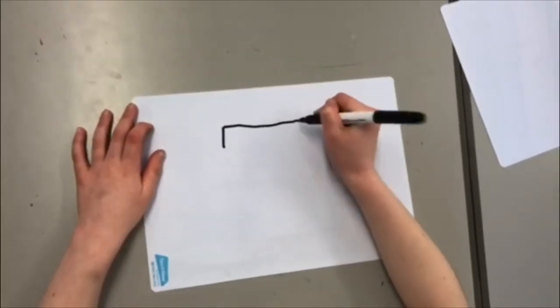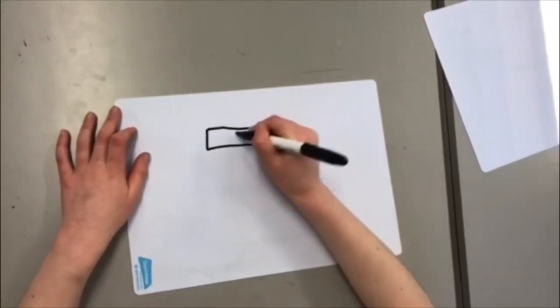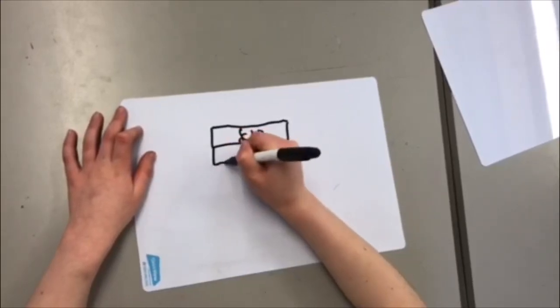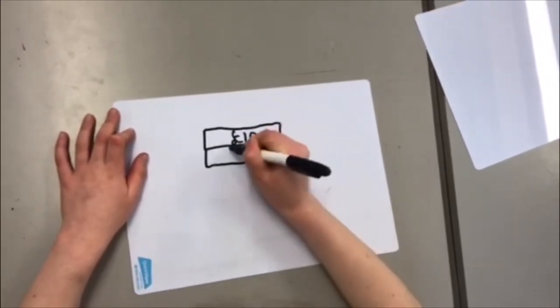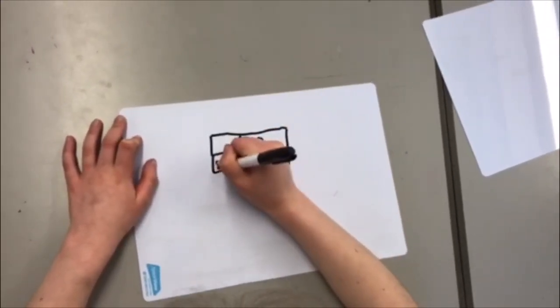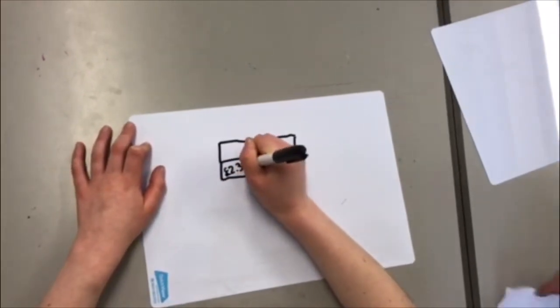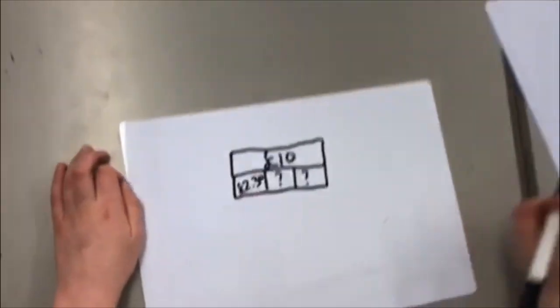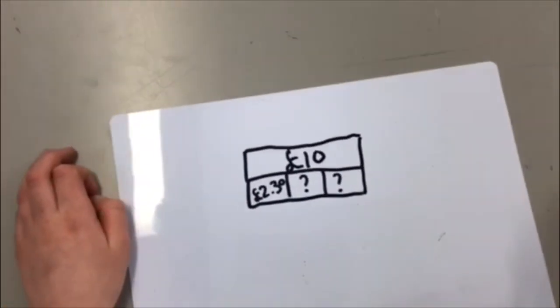We use the vocabulary of whole and parts when using bar models and start by asking if we know the whole. For this problem, we know that Alfie paid with a £10 note. This makes up our whole bar. We then draw a second bar which will consist of our parts. We then ask if we know any of the parts. For this question, we know that he received £2.30 change.